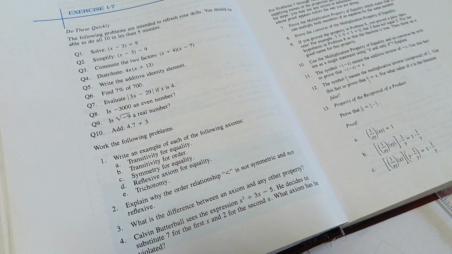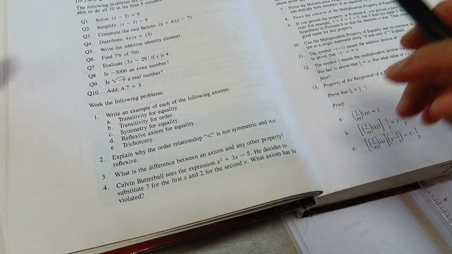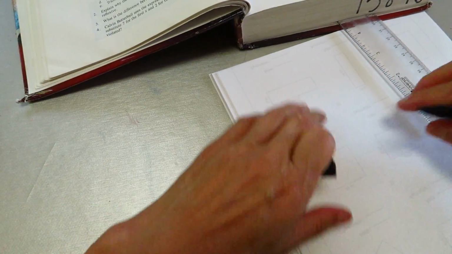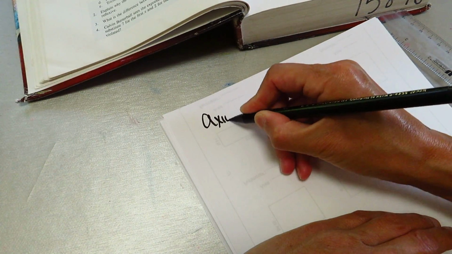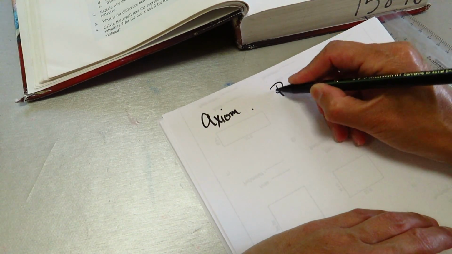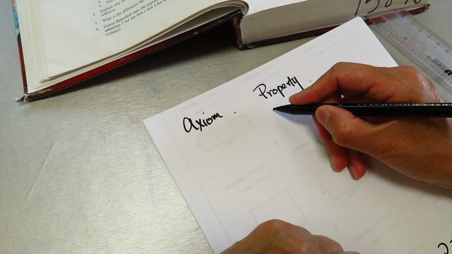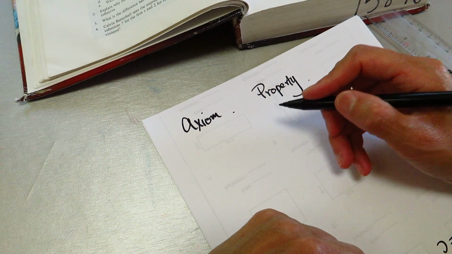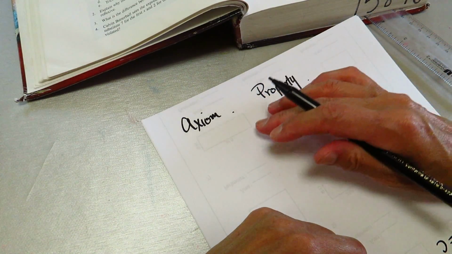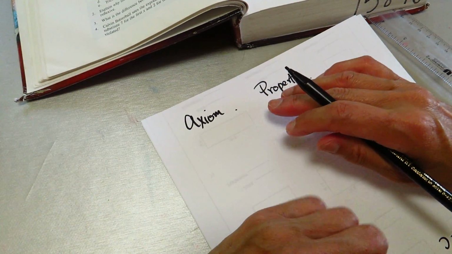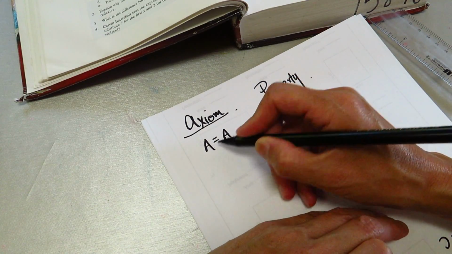Okay, hello dear friends. The next question is, what is the difference between an axiom and any other property? Axiom in Chinese is 公理, it's a universal truth. And a property is something you assume that has been assumed and has been proved to be right. It's not universally true by existence. This one is truth: A equals A.